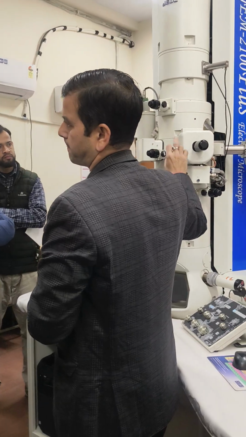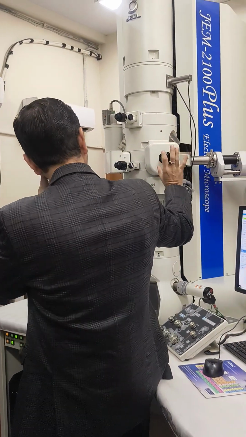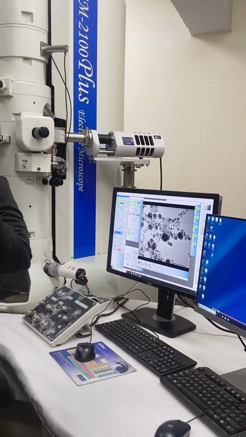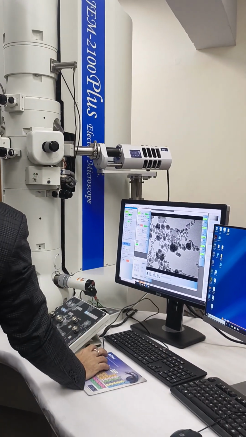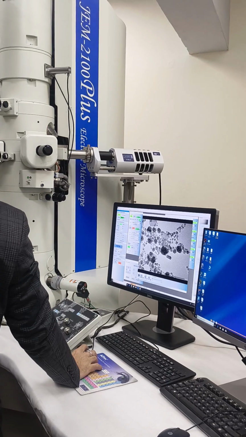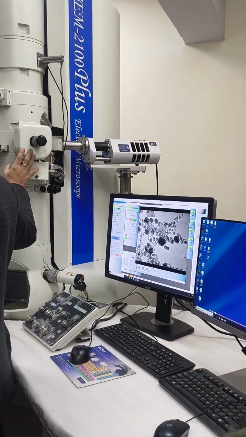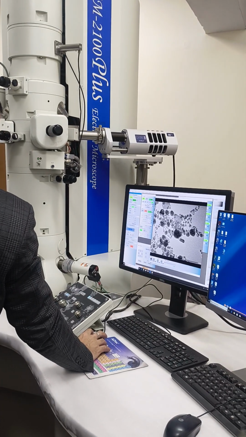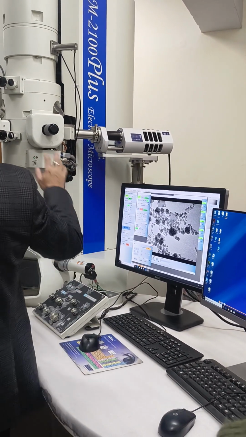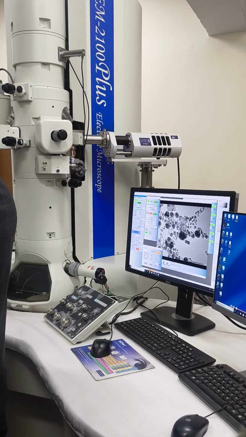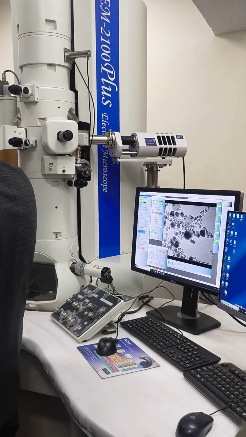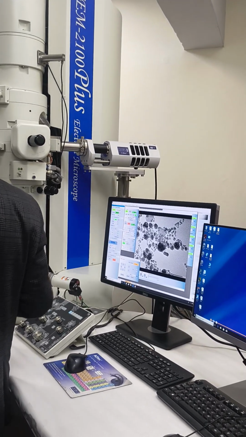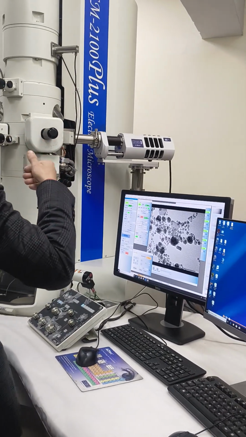This is the sample stage. Here we are going to insert the sample. Right now the sample is inside the machine. Let me show. We have moved the sample somewhere, so now I am putting it to home. The stage is going to home. It was somewhere because we searched something. Now bring it to the 0 position, X, Y, Z, 0, 0, 0.